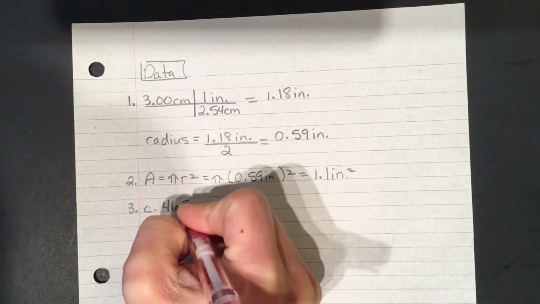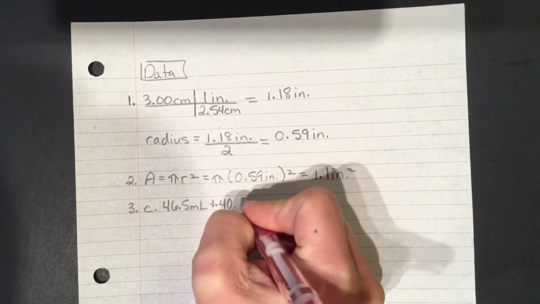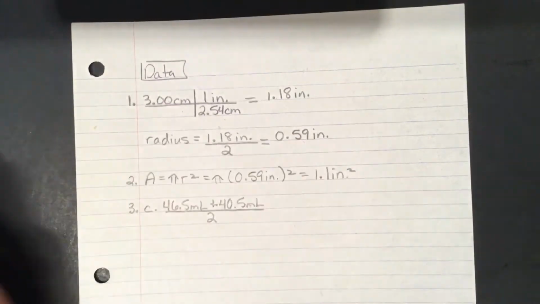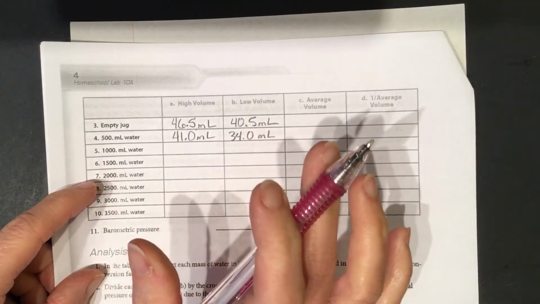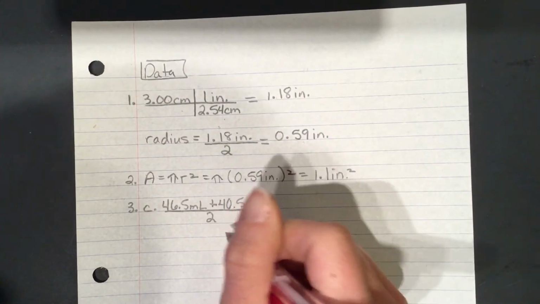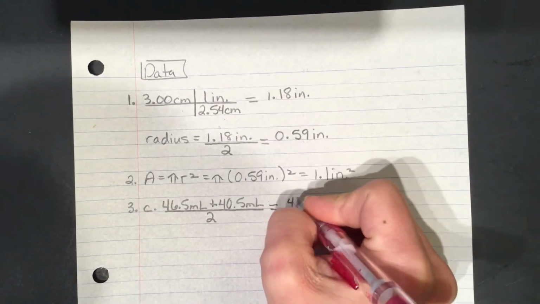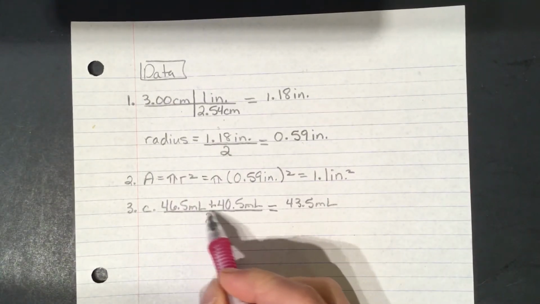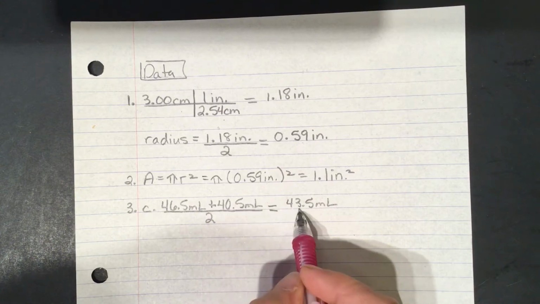So I have 46.5 milliliters plus 40.5 milliliters divided by 2, because that's what I have here. Your numbers may be different. That's okay. Just follow the procedure. So add your numbers together, divide by 2. When I do that, I get 43.5 milliliters. Again, keeping my significant digits.